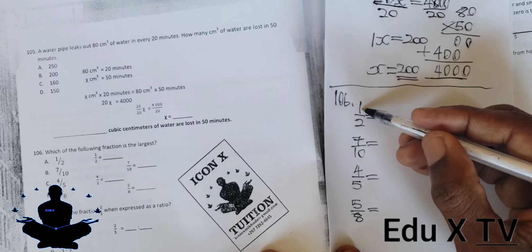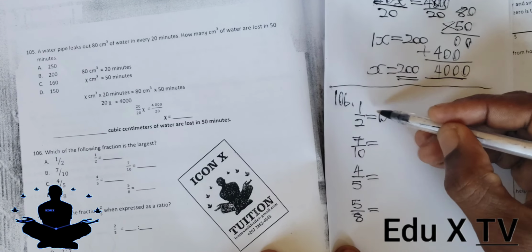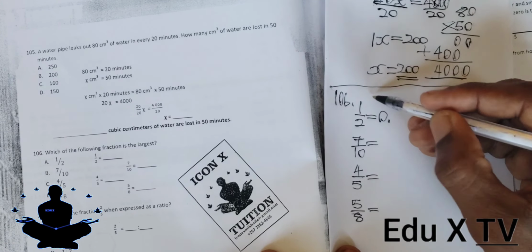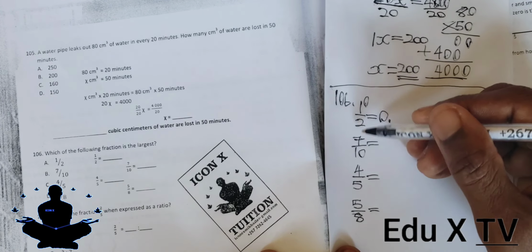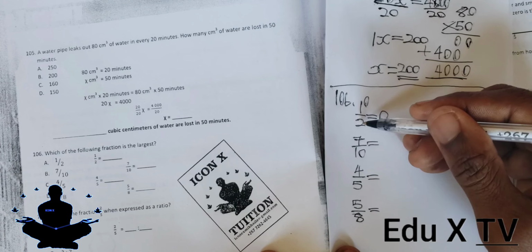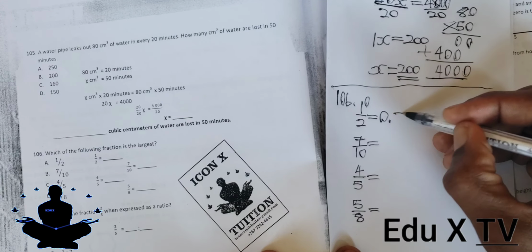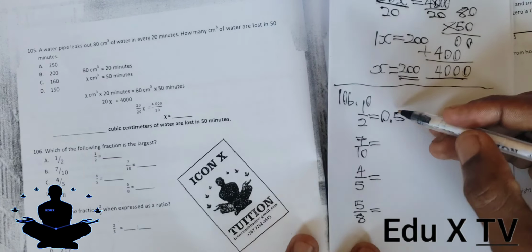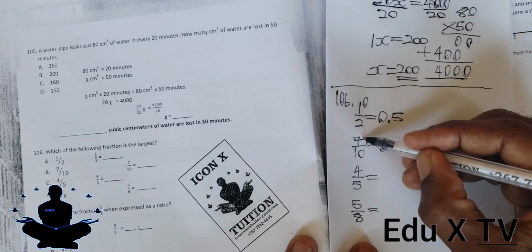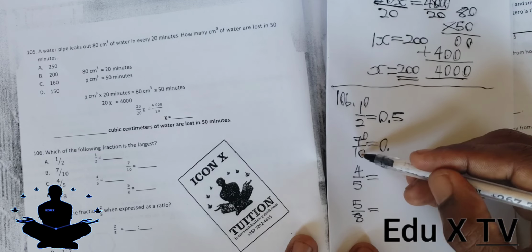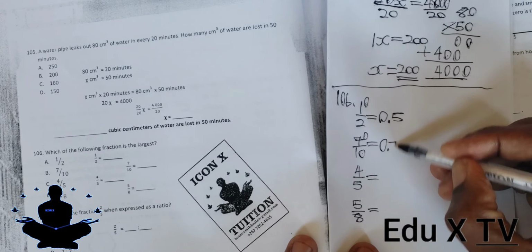2 into 1, 0. So we put a decimal point here. The moment we put a decimal point here, we put a 0 here. It means we have 10 now. 2 into 10, 5 times. 10 into 7, 0. Put a point here, we put a 0 here. 10 into 70, 7 times.